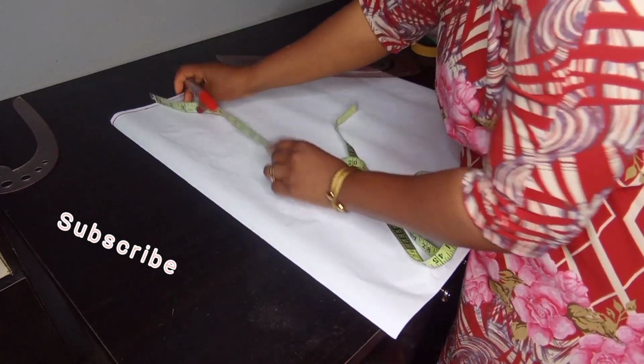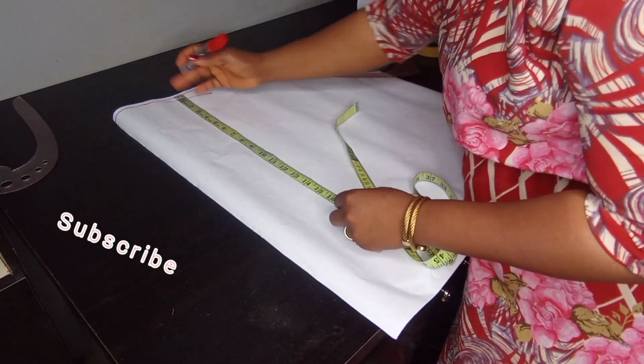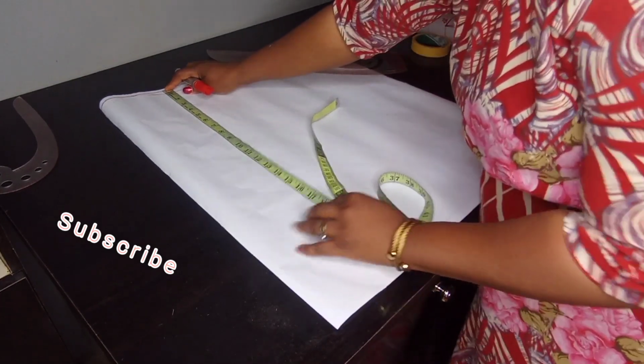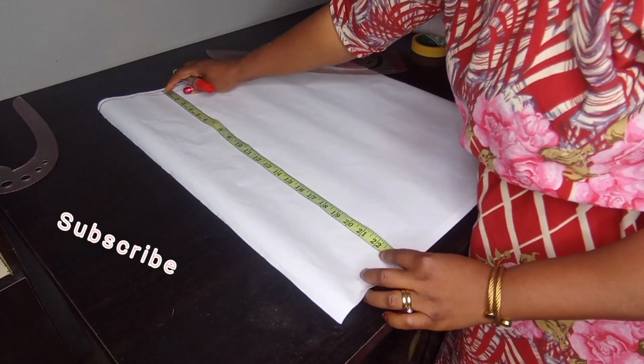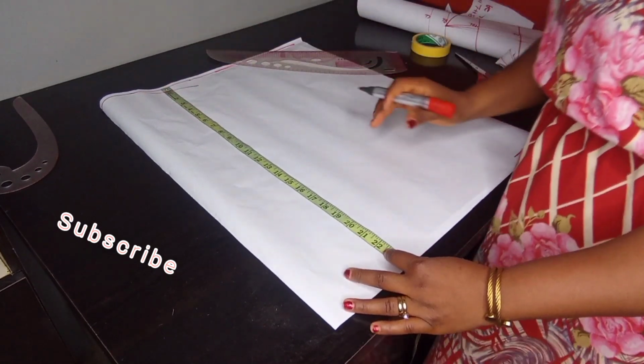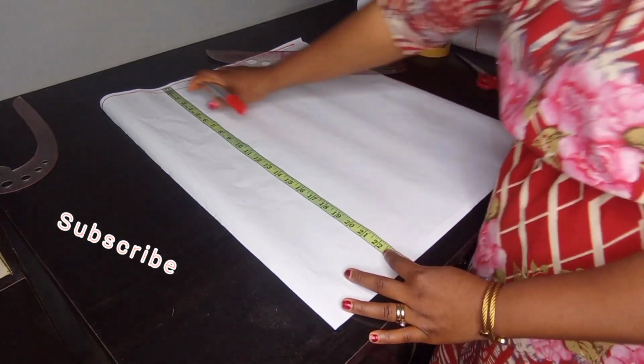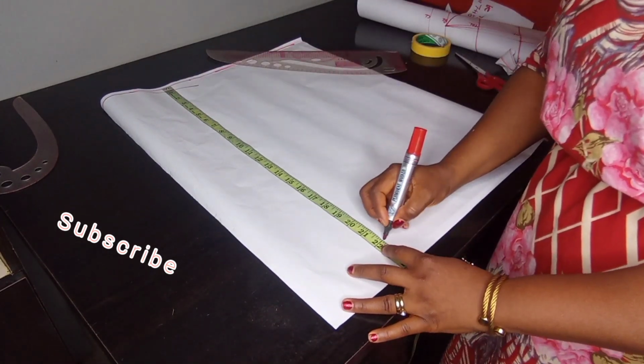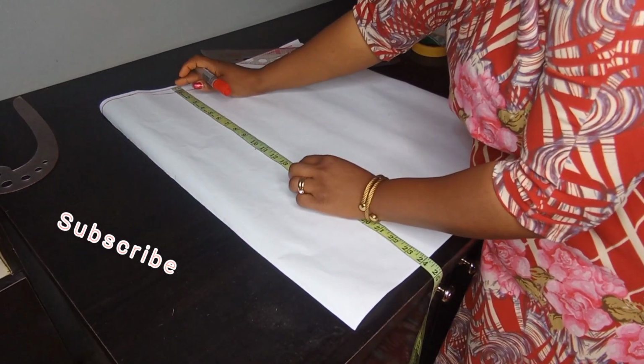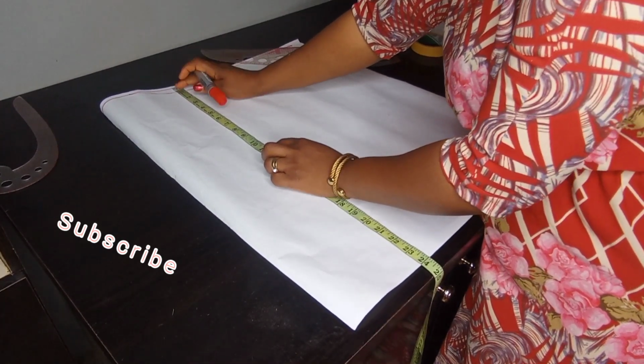I'll come down to mark the full length. The front length I worked with was 24 inches. The back length is 22 inches. So here is my 22 inches, from shoulder to chest line.